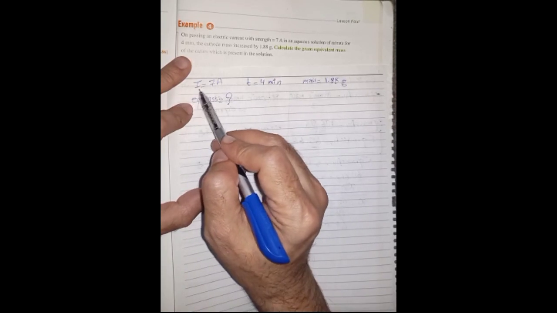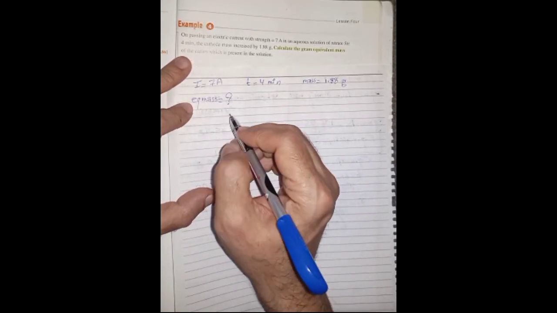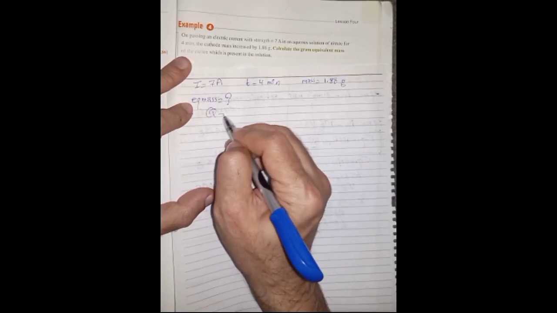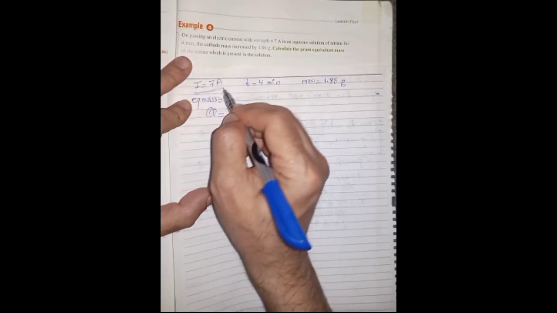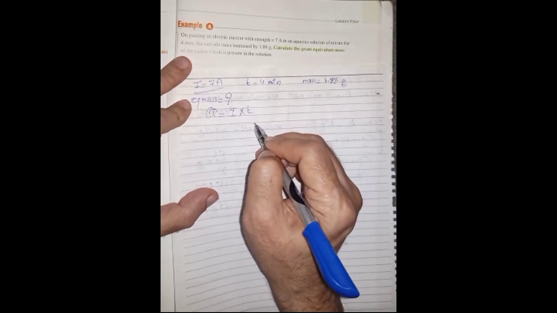Now first we have the current intensity and the time. From the current intensity and the time, you can calculate the quantity of electricity. So the quantity of electricity in coulomb equals the current intensity in ampere multiplied by the time in seconds.